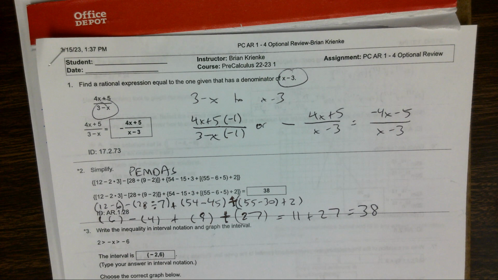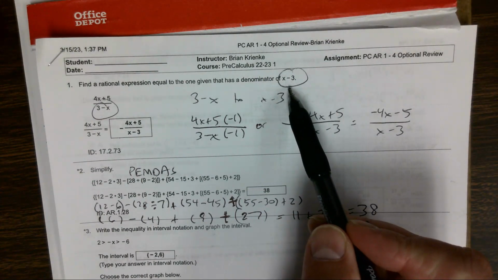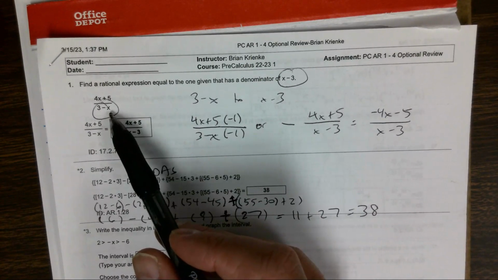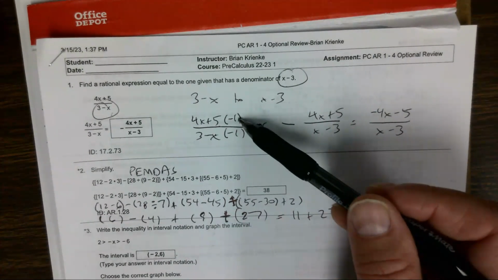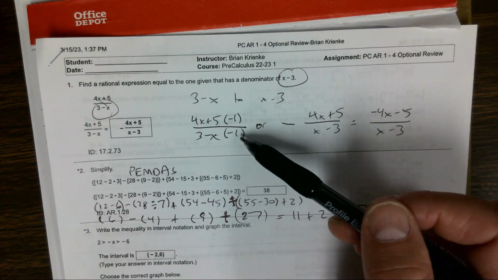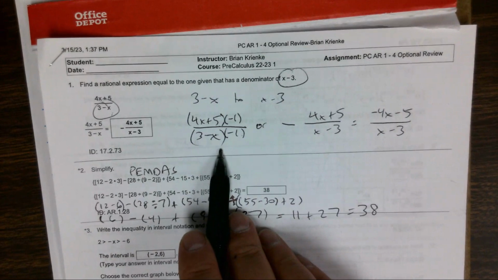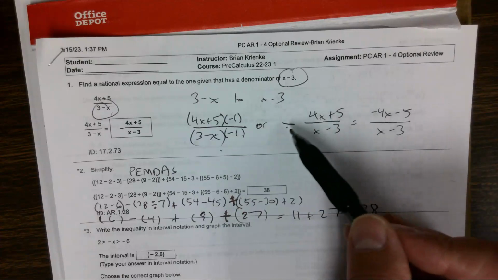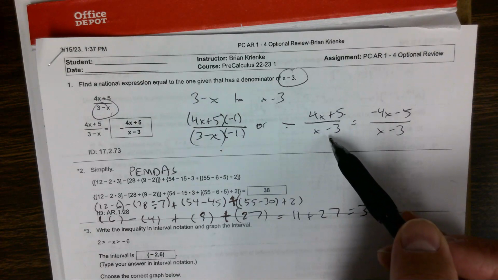The 1 to 4 review for the test. So on this first one, they want you to have a denominator of x minus 3, and this part has 3 minus x. So in order to switch it around, you've got to multiply by -1 to the numerator and to the denominator. And so we've got to do parentheses around this. So then how we write it is negative to the side, and then this on top, and then the x minus 3 reversed on the bottom.